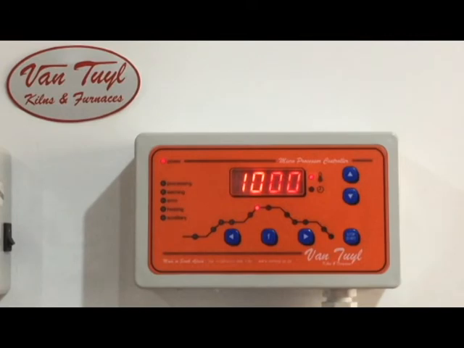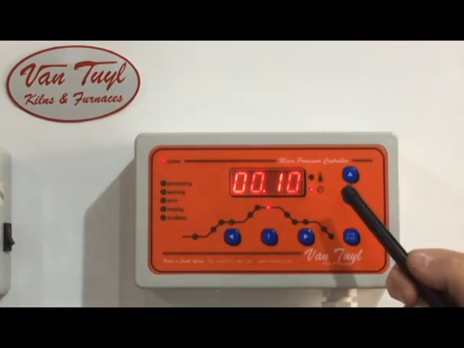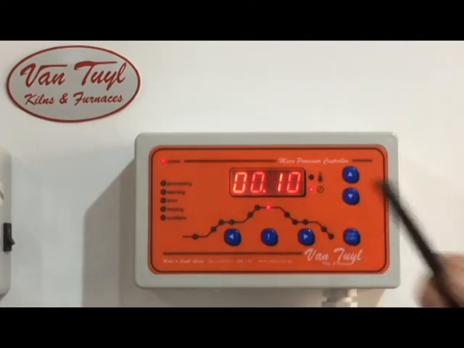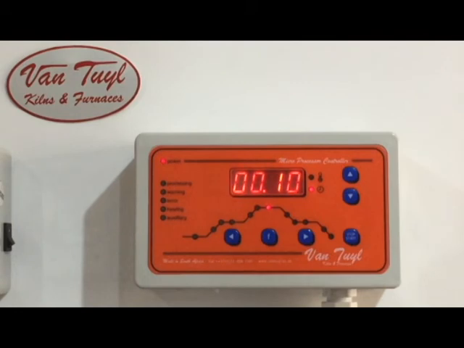Then we will move to our second soak time. This has been set at 10 minutes. That will be the time you will sit at your designated temperature that you have set. In this case, it was 1000 degrees.